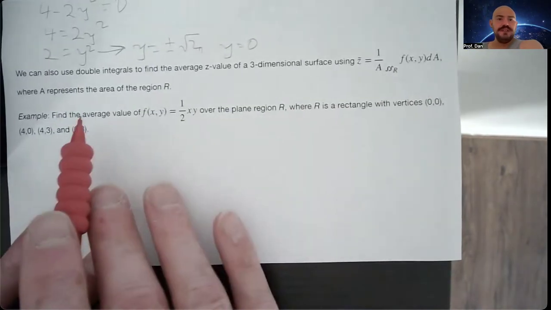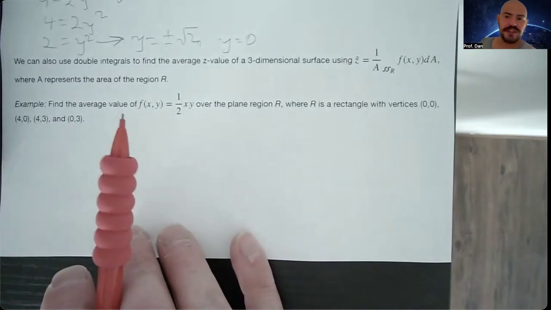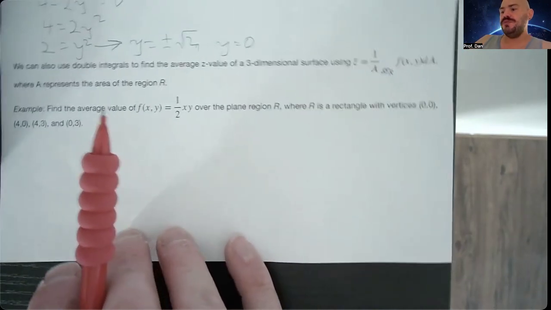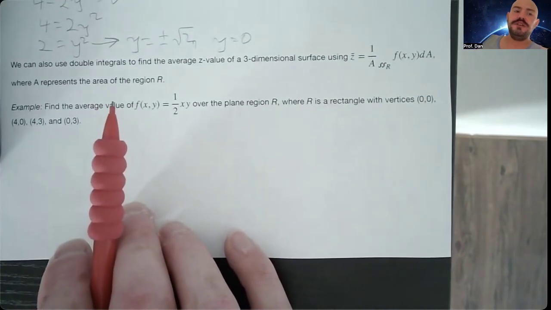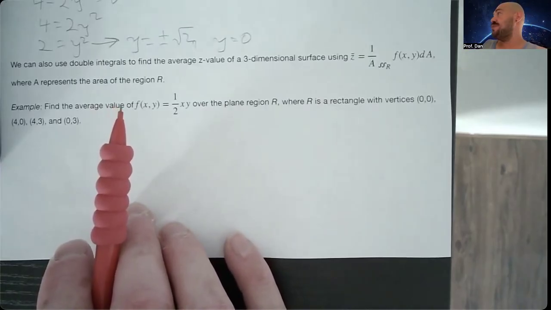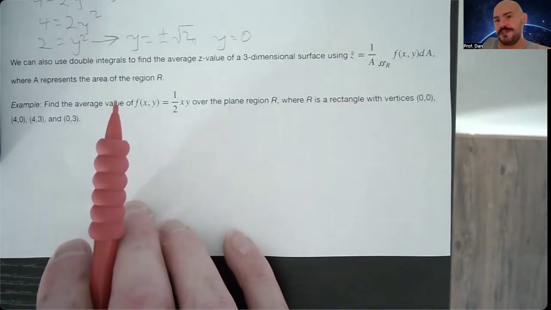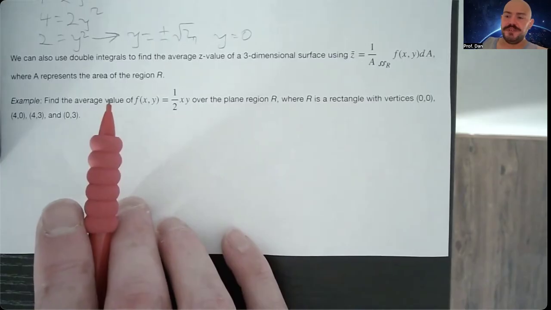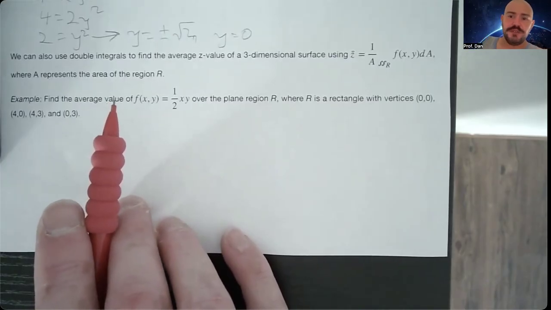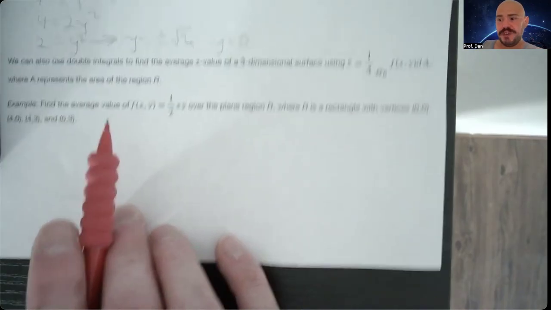All right, so now the last application that I'm going to talk about in this video is finding average values. Remember when you were in Cal 1 or 2, I don't remember when this is taught, you learn how to find average value by doing the integral from a to b of the function whose average you want divided by b minus a.